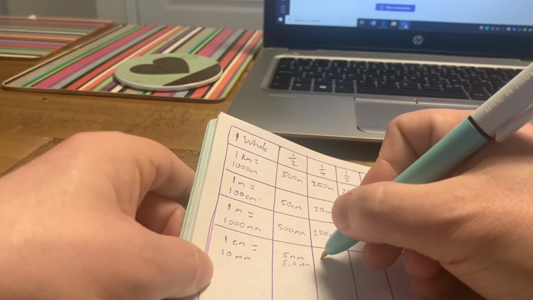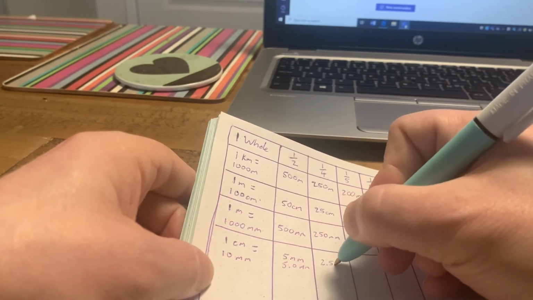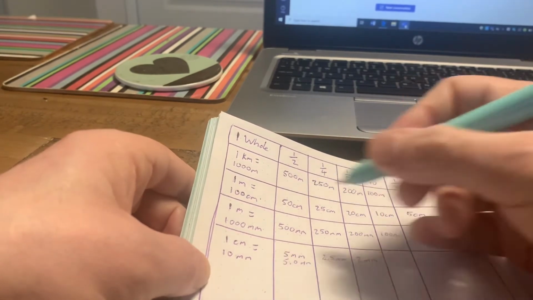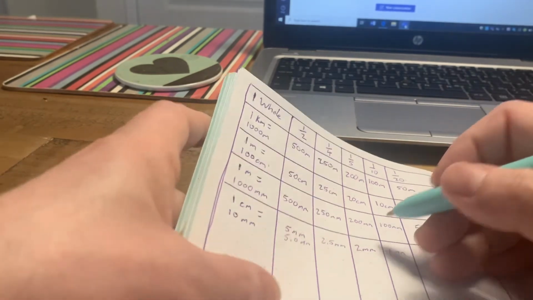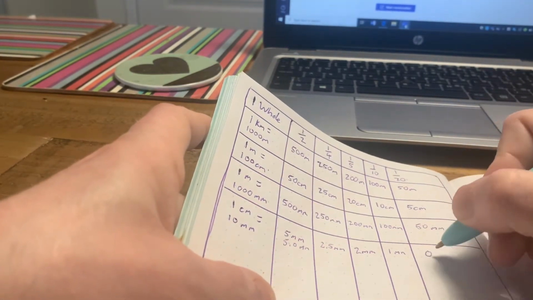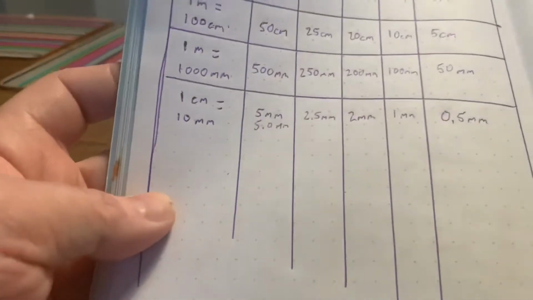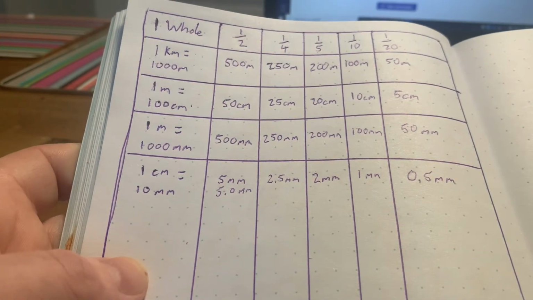So then this would be 2.5 millimeters. 1/5 is going to be 2 millimeters. 1/10 is going to be 1 millimeter. And then 1/20, half of 1 millimeter. Don't forget your decimal, 0.5 millimeters. That's a very, very small measurement. I don't think we'll really need that at our level, but it's important to know these.